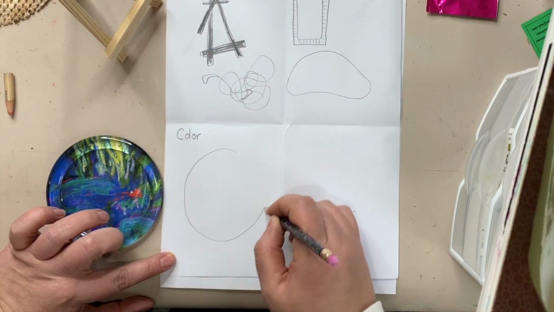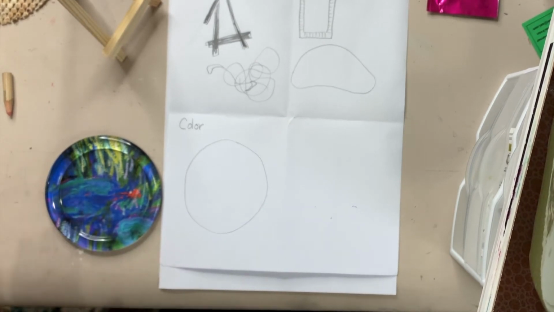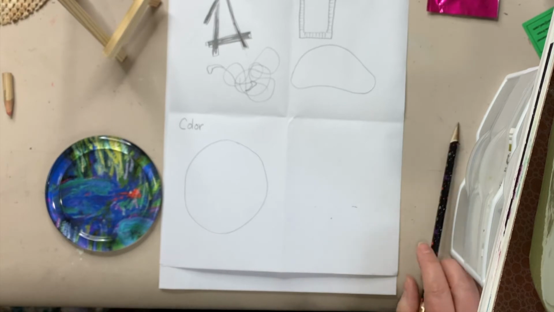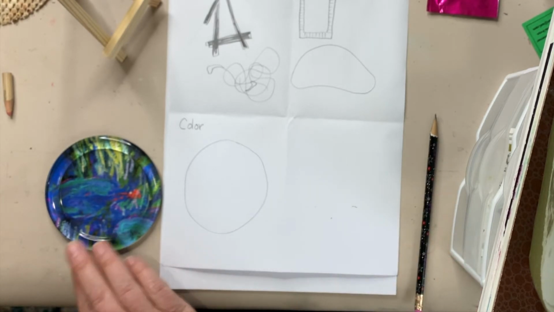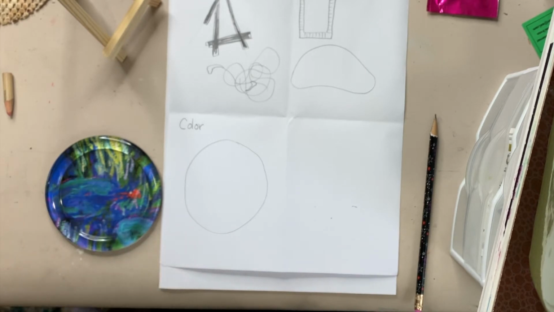A circle, which is a shape. So there again, this isn't just one particular element of art, but there's just one that I'm going to focus on. And I'm not going to recreate it exactly, but I think it would just be fun to try to capture the same colors.